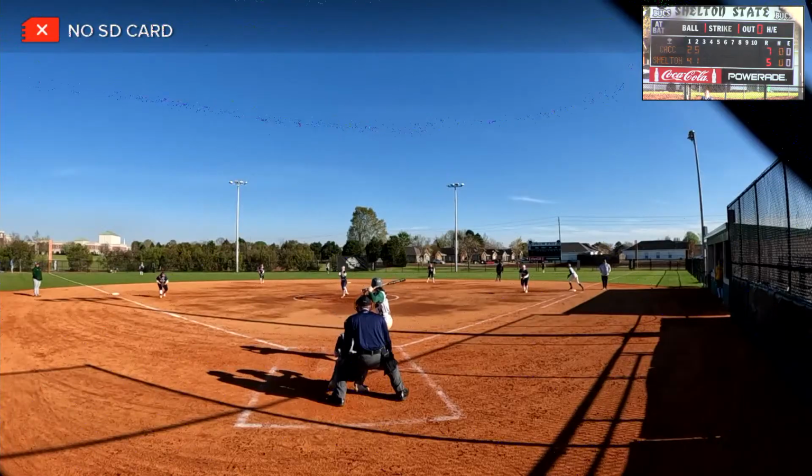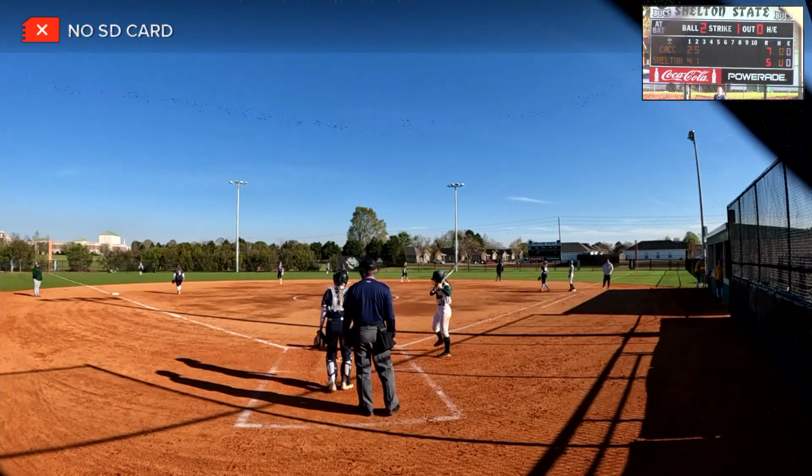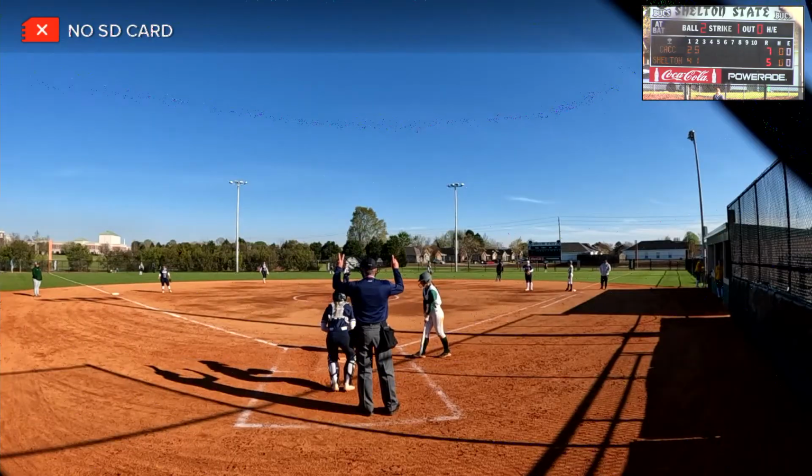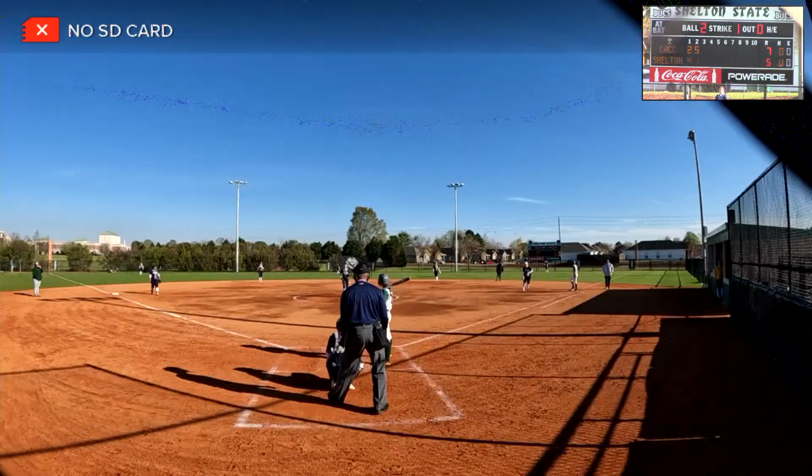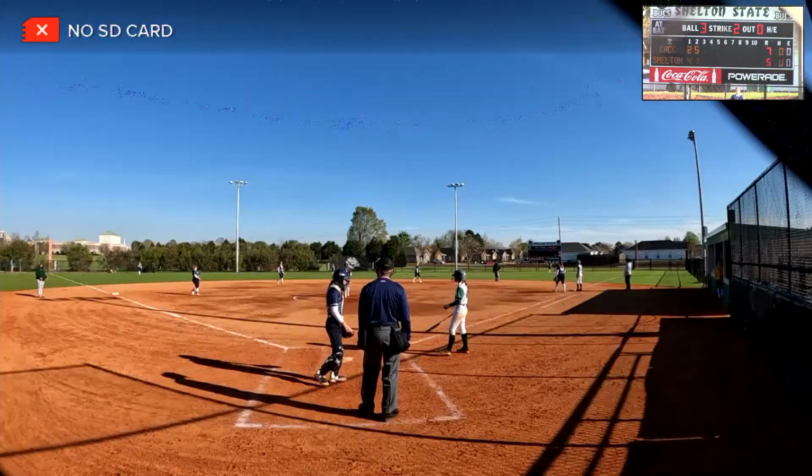CACC with 2 in the top of the first. Shelton answered with 4 in the bottom of the first. The Trojans with 5 in the top of the second. And the Lady Bucks with a run already here in the bottom of the second. Nobody out. Runner at first.